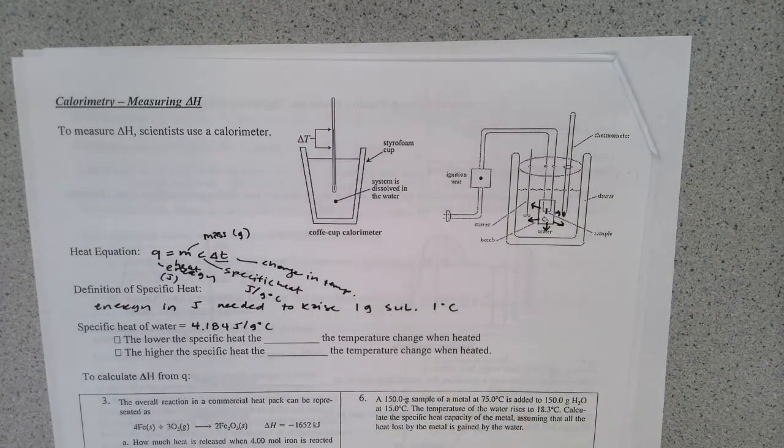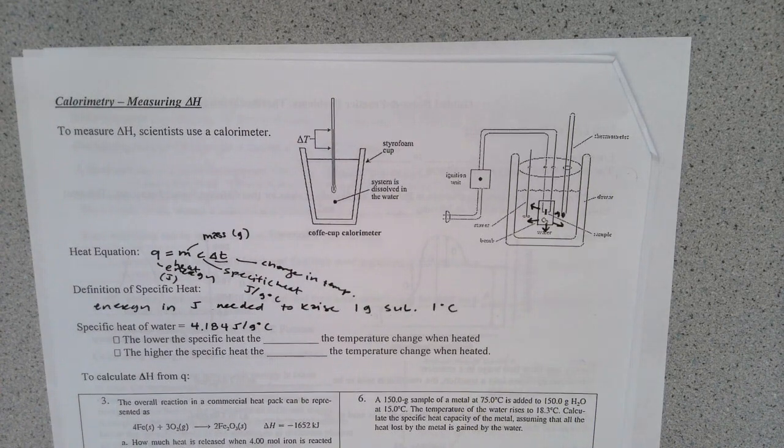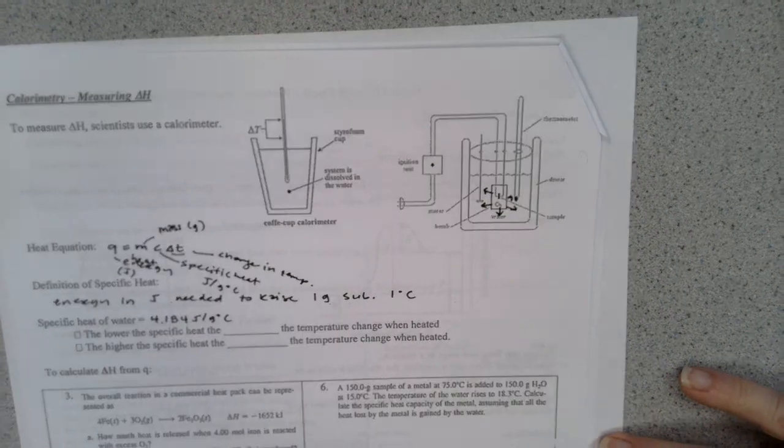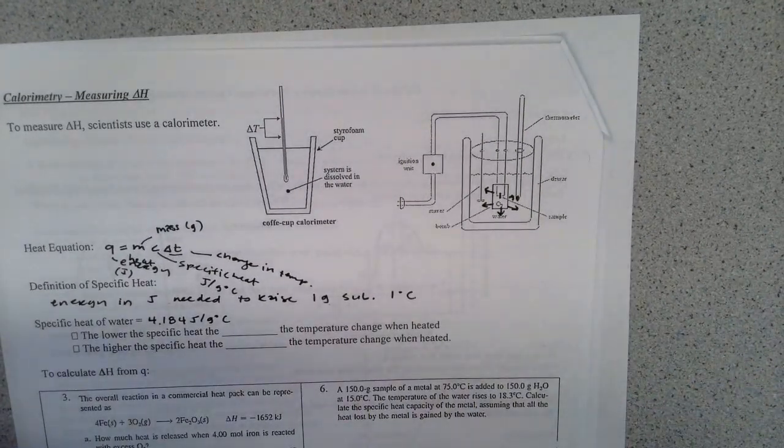Okay, so if we go over to the bomb calorimeter, again, this is for the combustion reaction type situation. This is a little different formula for this one. Okay, so I'm going to write that in just a second.